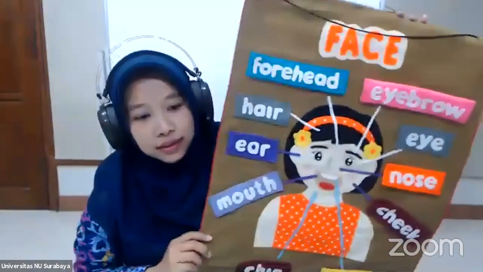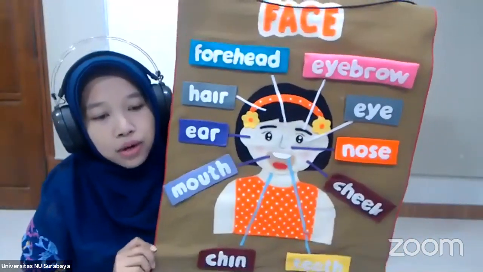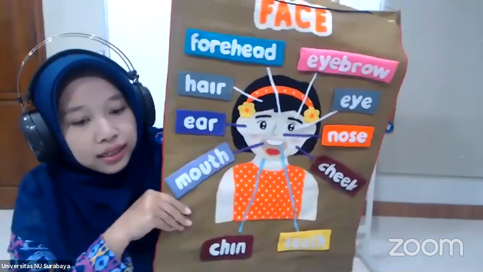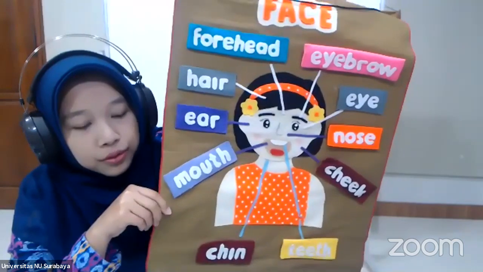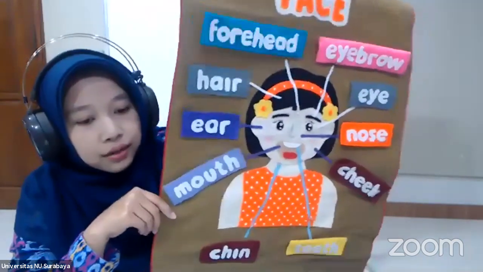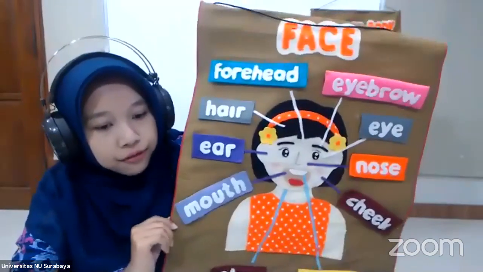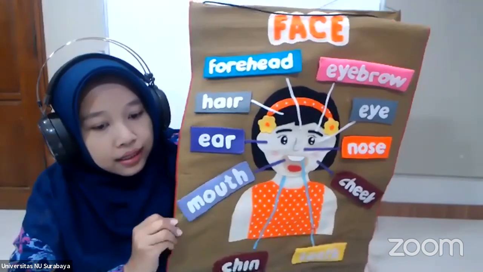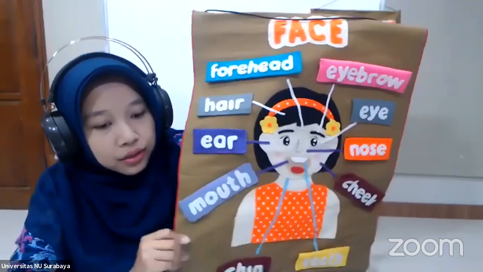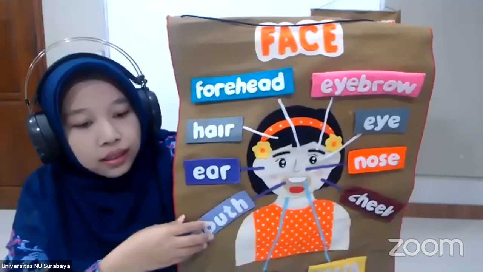Let me tell you right here. These are parts of face. Why flannel picture? Because you know that it's safe to use, especially for ASD students or other disabled students. It's safe. The material of flannel is so soft and also affordable.